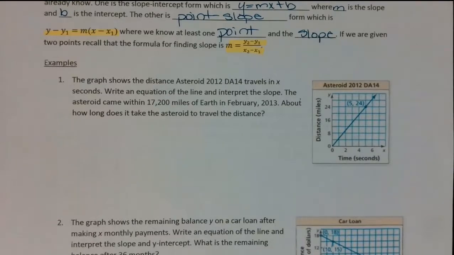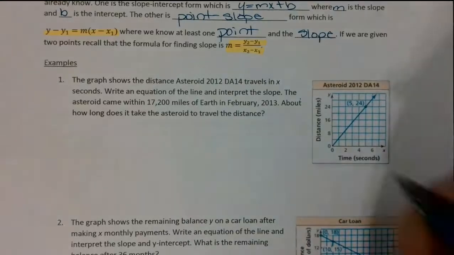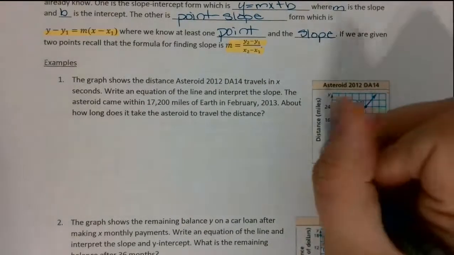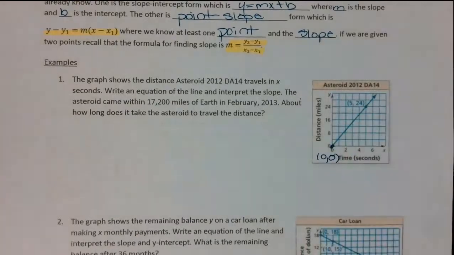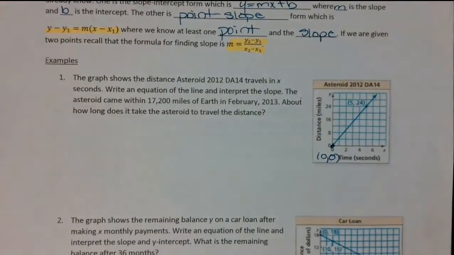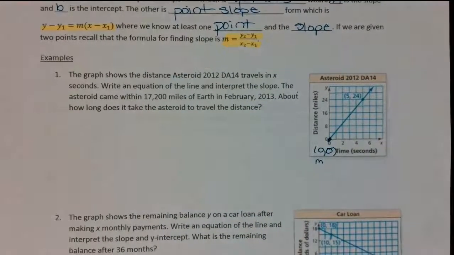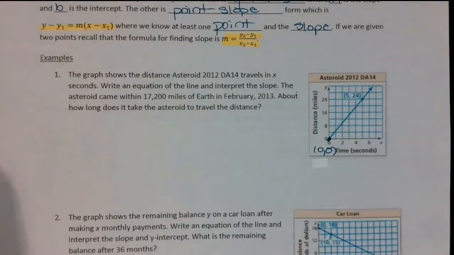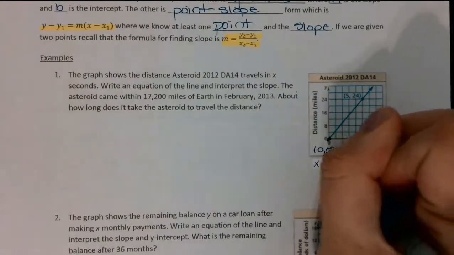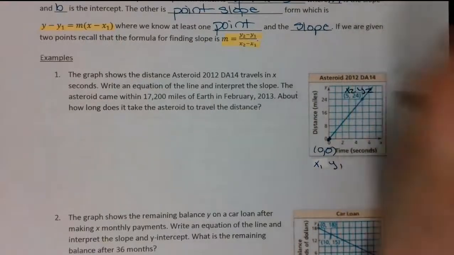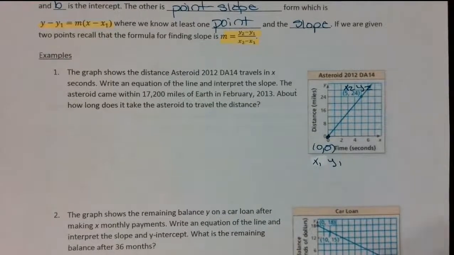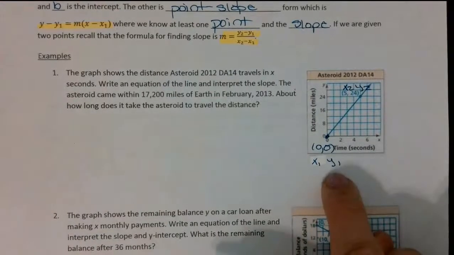So, if I look at this graph, notice it is starting here at 0, 0, and it has another point at 5, 24. So I will need to find my own slope. I have x1, y1, x2, y2. Remember, when I'm labeling my points, it doesn't matter which one I label x1, y1, and which one I label x2, y2, as long as they go together. So this one could have been x2, y2, or this one could have been x1, y1.